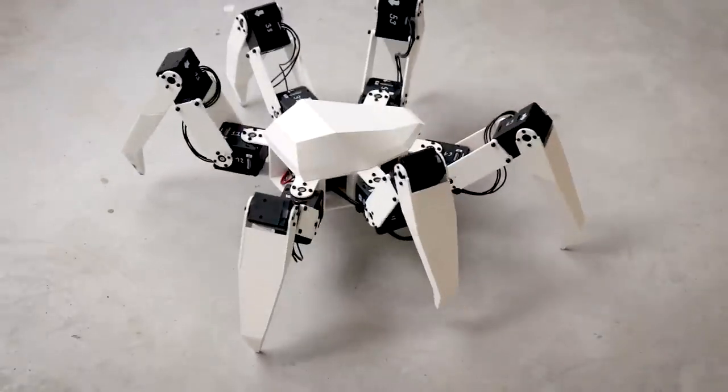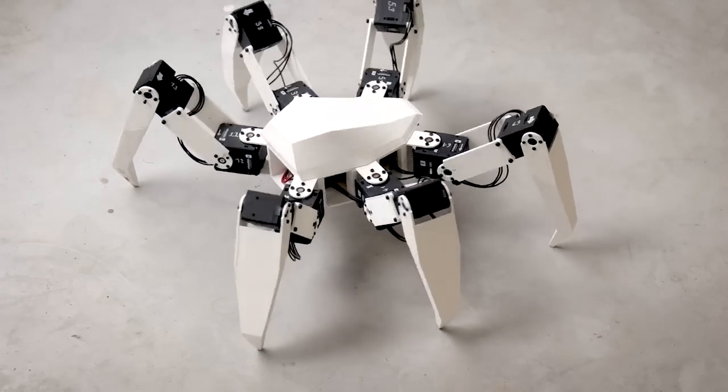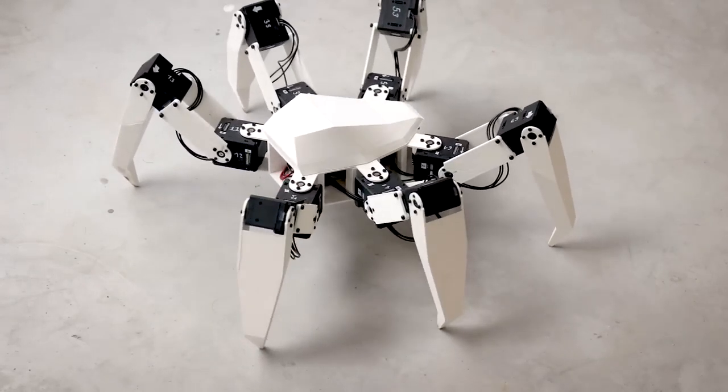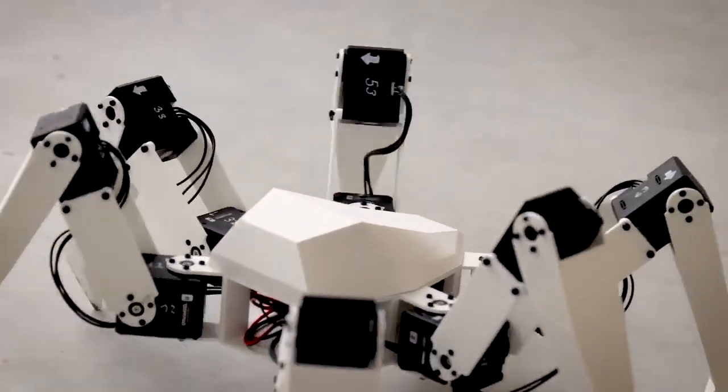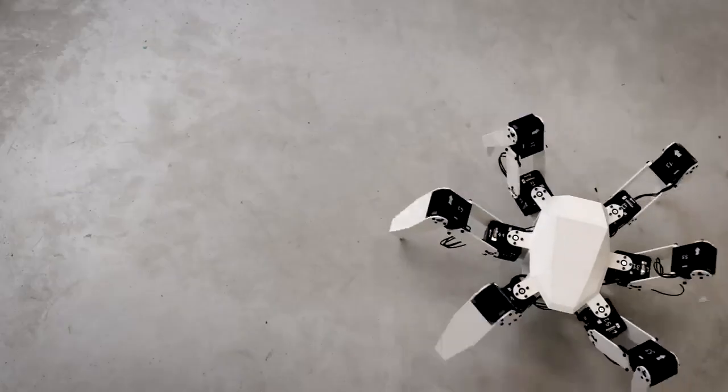The inverse kinematics and walking code was written in C++ with no external dependencies, so I could just upload it to the microcontroller without any changes. And with that, the Hexapod was ready.